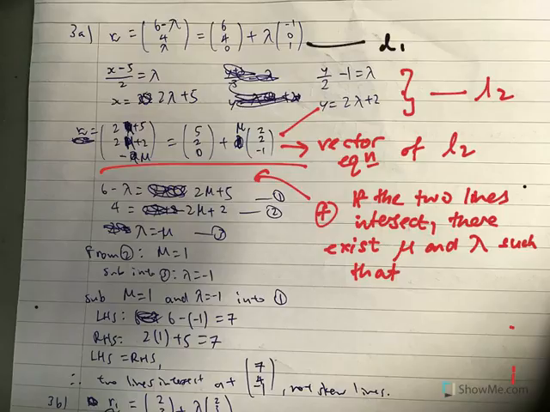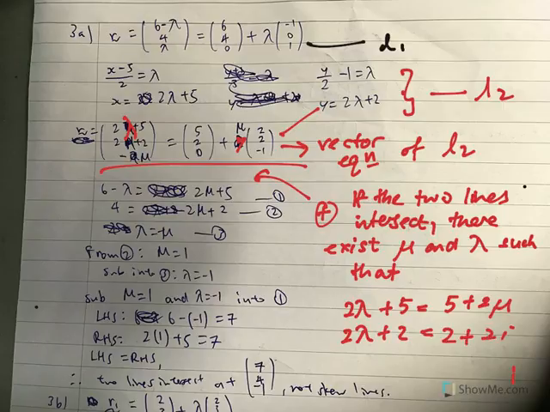Try to simplify. You can put 2 plus 5 equals to 5, 2 mu plus 5, 2 lambda. This is lambda, right? Mu is on the right hand side. I use mu because on my left, for L1, I use lambda. Is it correct? What am I writing, is it correct?